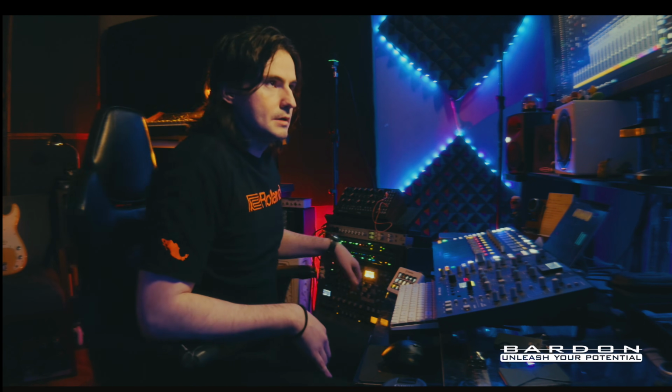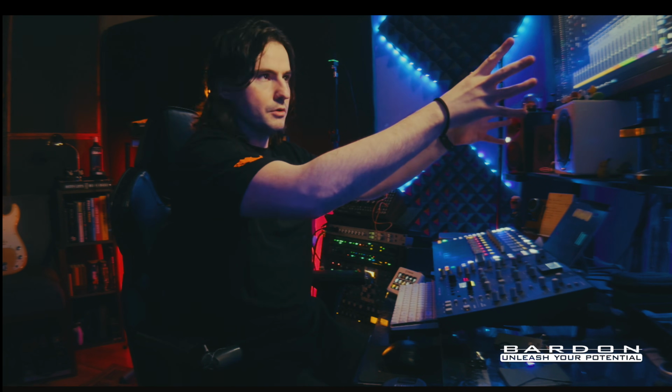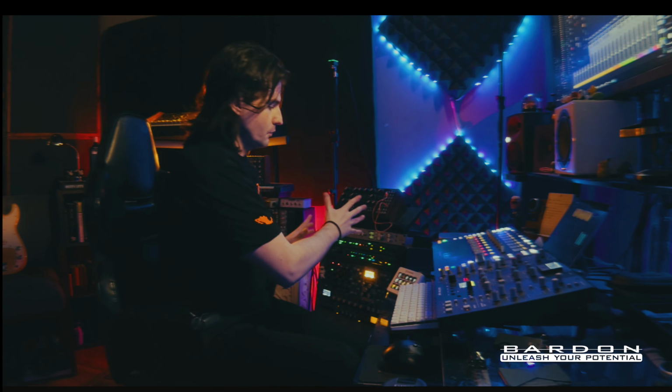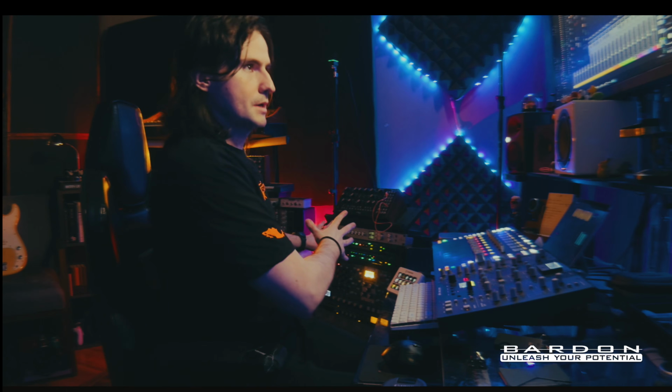Because my setup is actually a hybrid setup. It's a combination between the stuff that I have here on the computer and my toys over here. And I also happen to have another rack here. But for today's purposes, we're only gonna be using the summing capability.